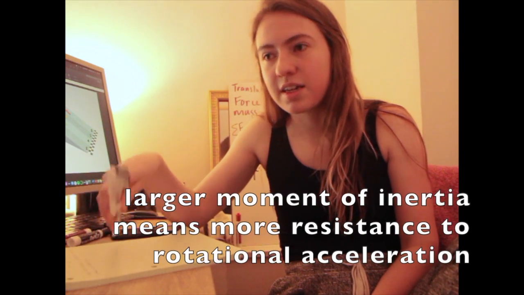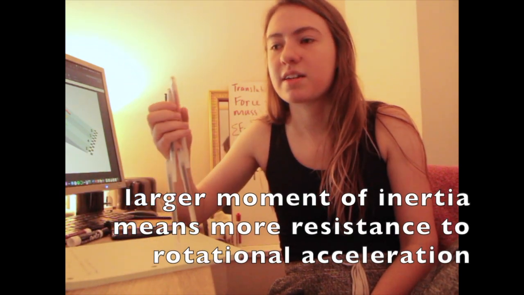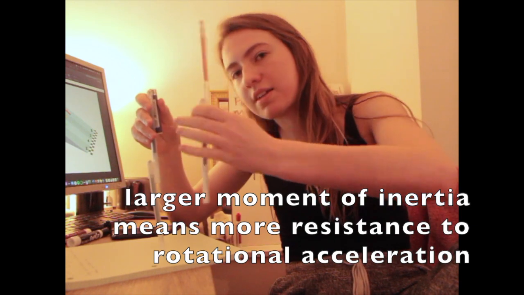I'll tell you if you didn't see. The pens with the mass on the end, far from the axis of rotation, fell second. That means that unlike with me just dropping it like this and them hitting at the same time, this object resisted the rotational acceleration downwards more than these two light pens.